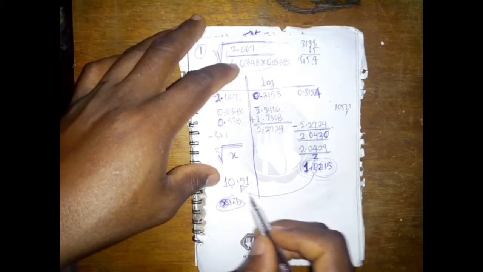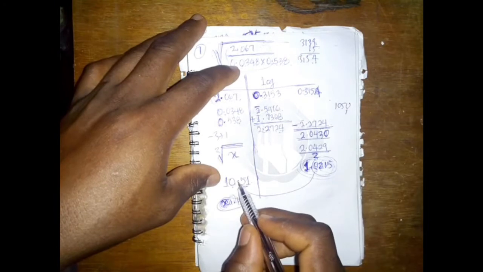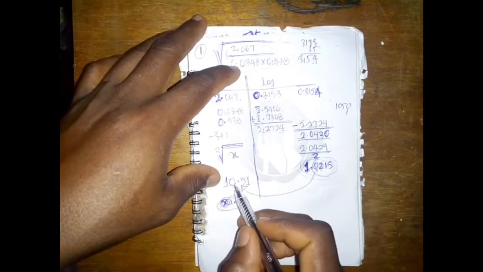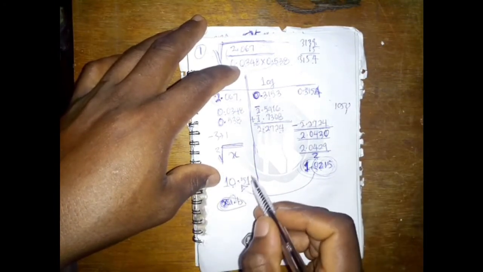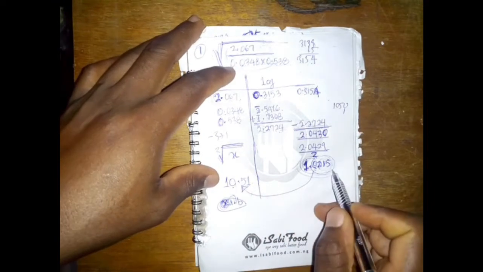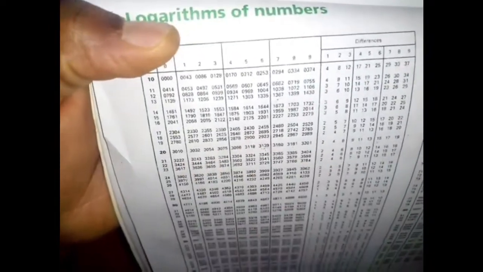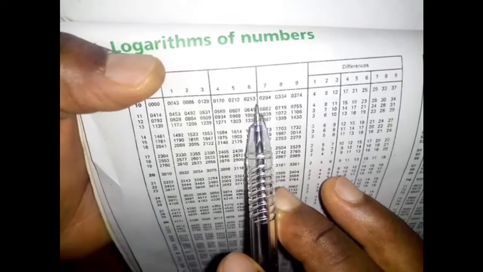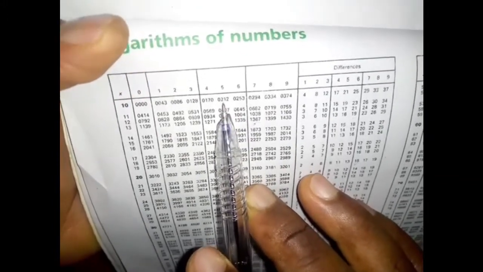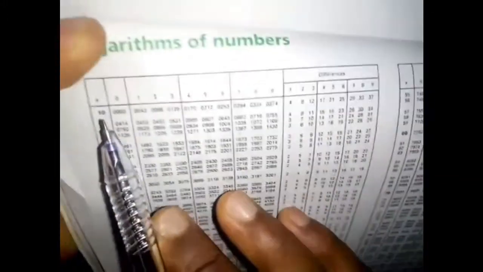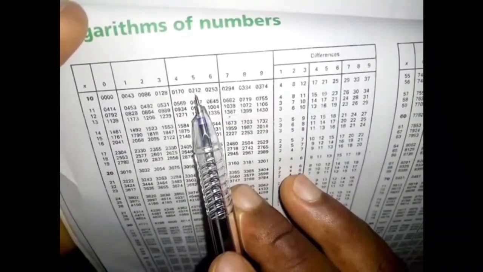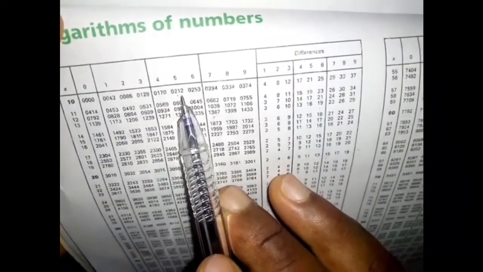So when you are converting this one back to a logarithm, here will become 1 point. So you look for 10 under 5, difference of 1 will give you this. So let's cross check. So you go to 10 under 5, the difference of 1.